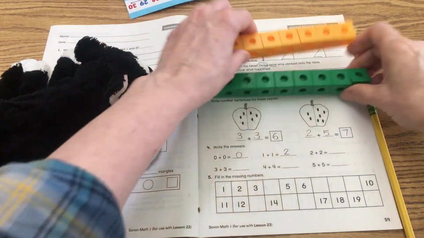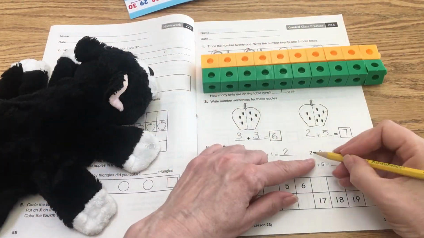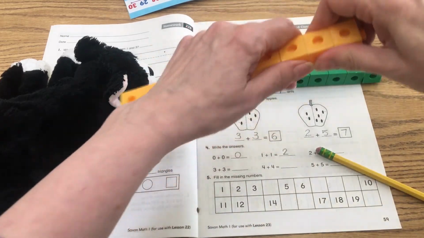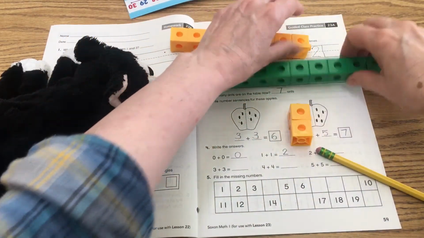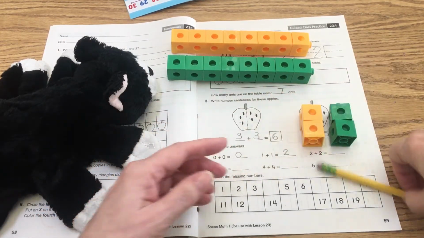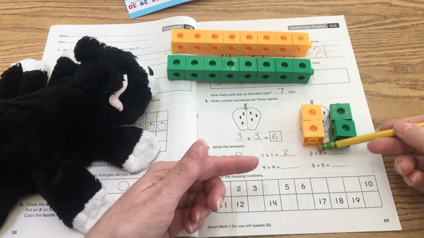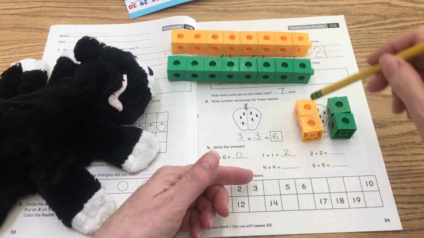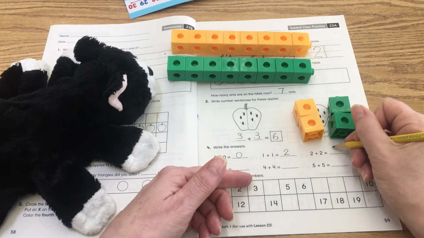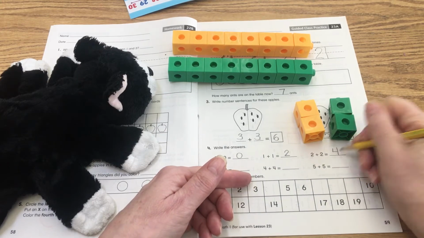Now the next one says solve for 2 plus 2 equals. So I can take 2 of my yellow cubes and 2 of my green cubes, and that's going to be like my 2 halves of the apple. I'm going to count and solve. So 2 plus 2 equals 1, 2, 3, 4. Write the number 4 right here.